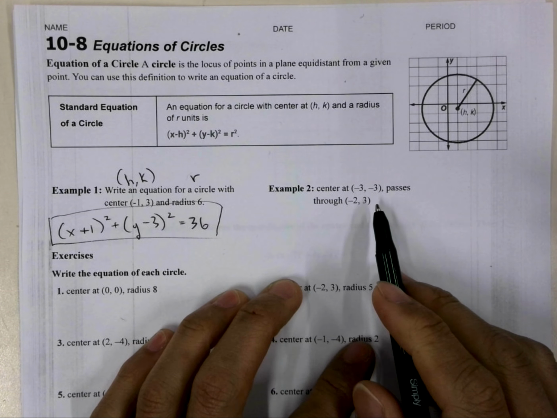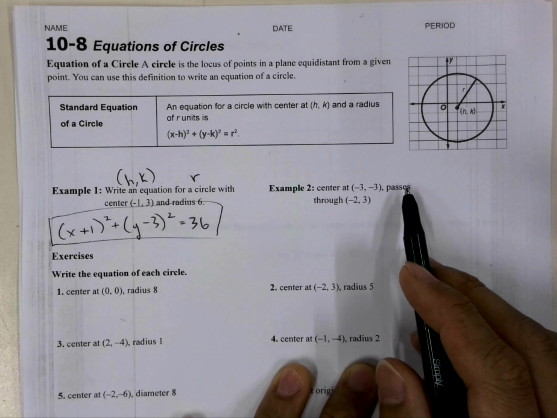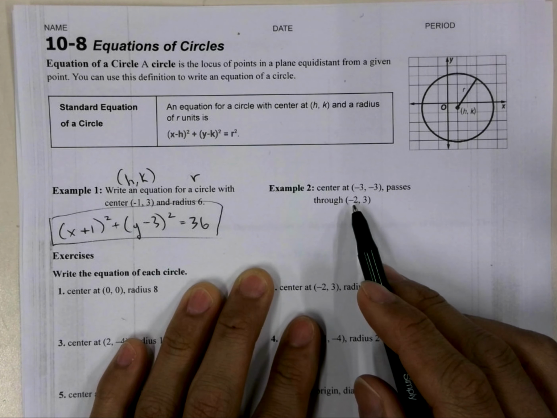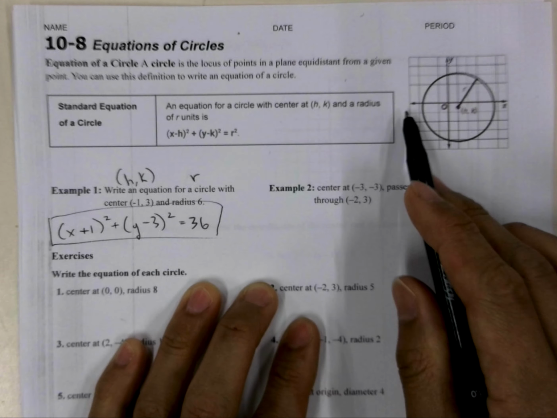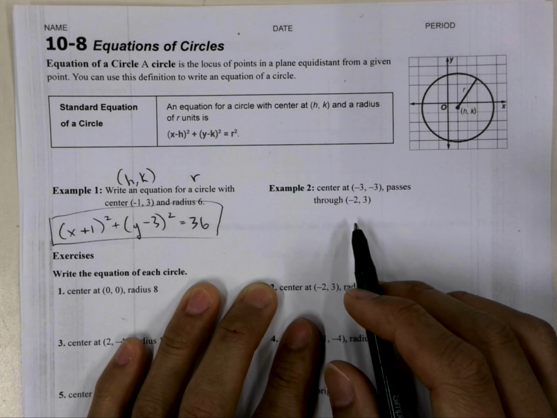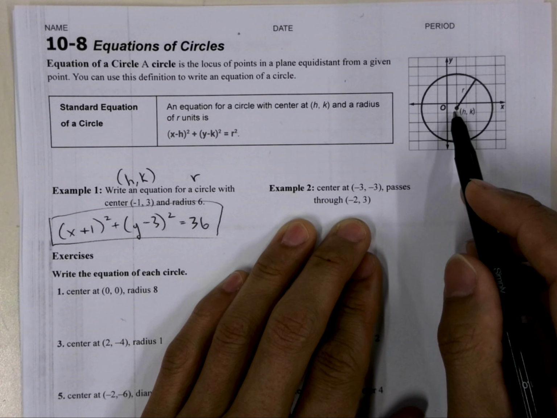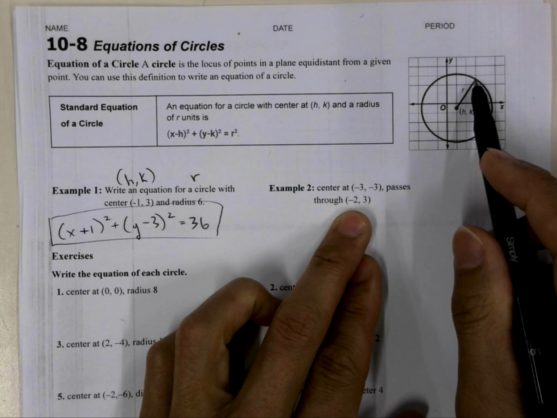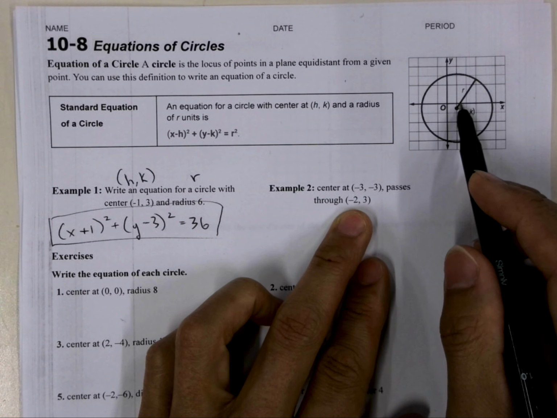Over here we have a center at (-3, -3), and the circle passes through (-2, 3). So that means that the point (-2, 3) is on the circumference of the circle. We don't have the radius, but we can calculate the radius. Let's say this point here was (-3, -3), and this point over here was (-2, 3) on the circle. The way that we would get the radius would be the distance formula.